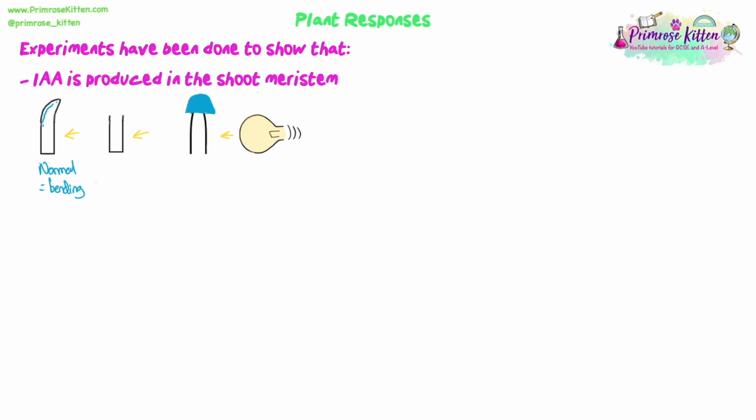If you remove the tip and remove the meristem, there is no bending of the shoot towards light, even though it's a directional source of light. If you cover the tip with something that stops it from being able to sense the light, so you cover it in tinfoil or black paper or something, again, there's no bending towards the light. So what we can conclude from these simple experiments is that the source of the light sensing ability is located in the tip of the shoot, and therefore it controls the growth. So if you remove the ability to sense light, you remove the phototropic response and the growth response.